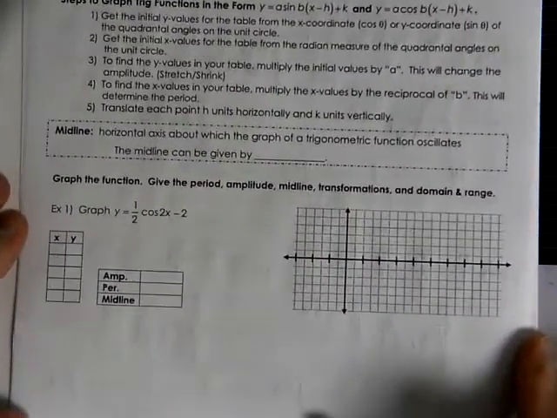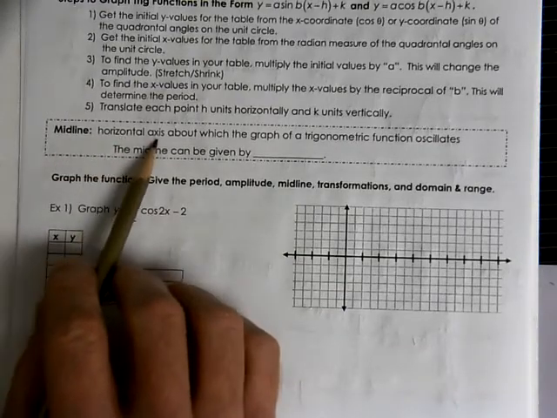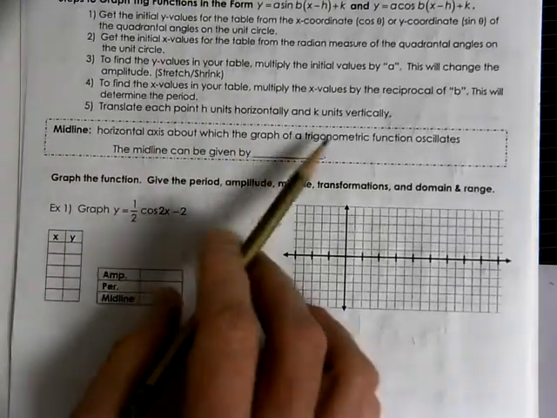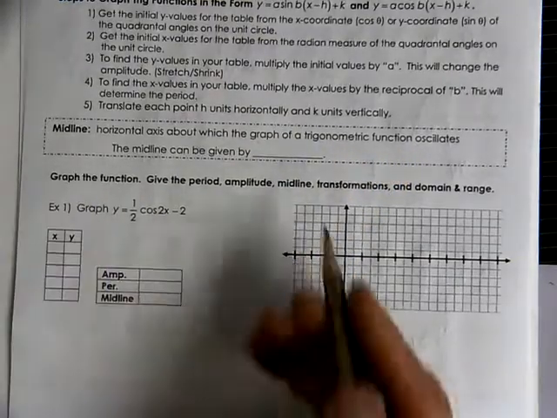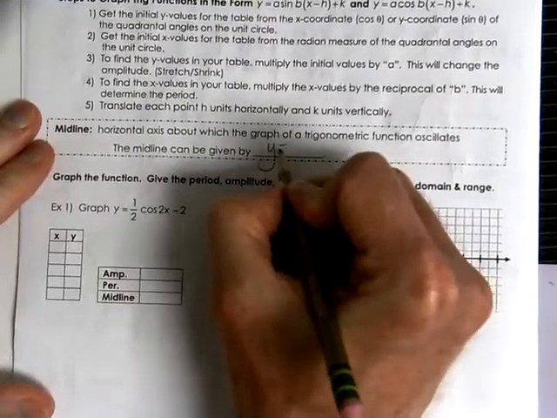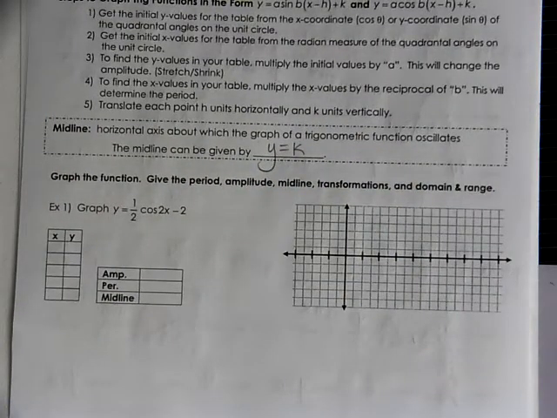The one vocab word that's different today is called the midline. This is a horizontal axis which the graph of a trig function oscillates. The midline can be given by the equation y equals k. So whatever your k value is, you'll notice that that will be the midline.